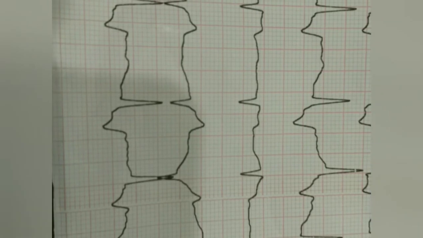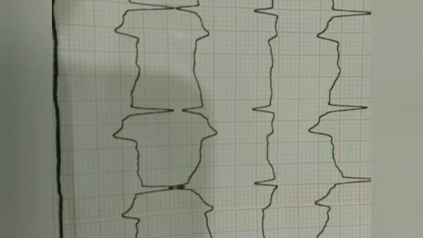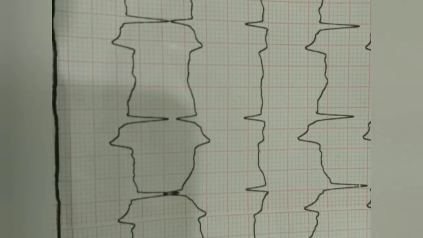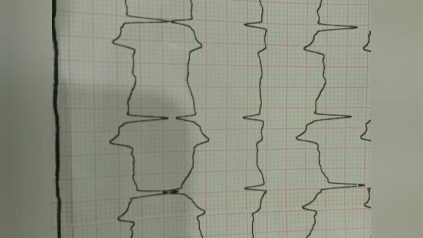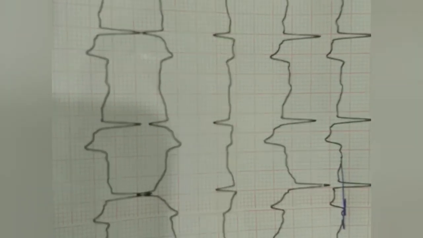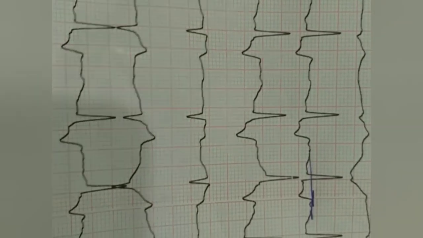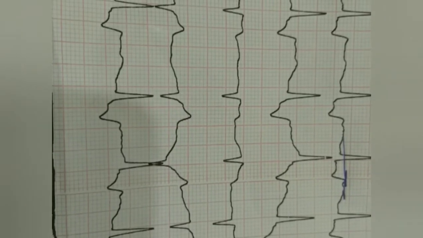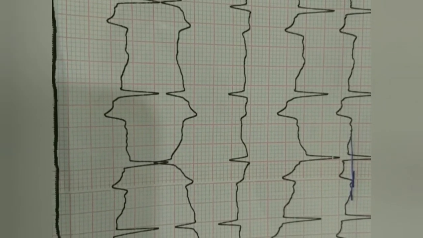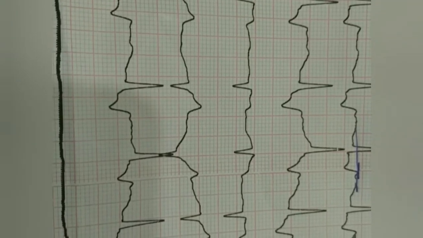So the cardiac ischemic changes are becoming prominent now, because the patient was now having almost all the damage of the late management of the right coronary artery acute coronary syndrome.